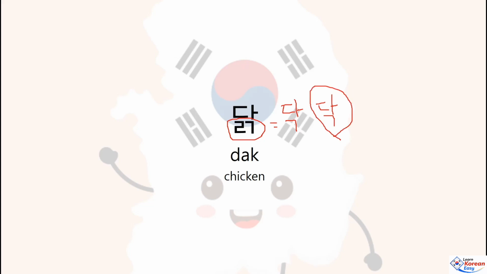But when you actually write 닭, the chicken, you have to include the 리을 and 기역 together. So you have to kind of cram it in there. This is the writing one.